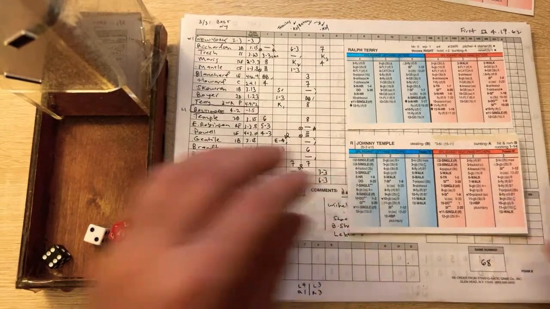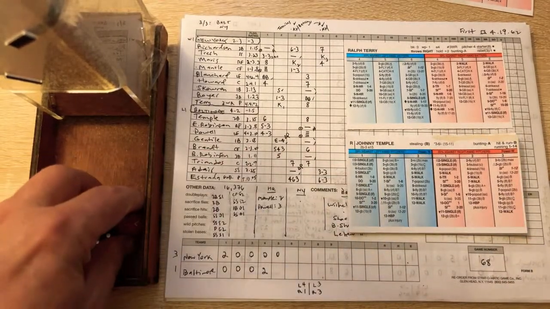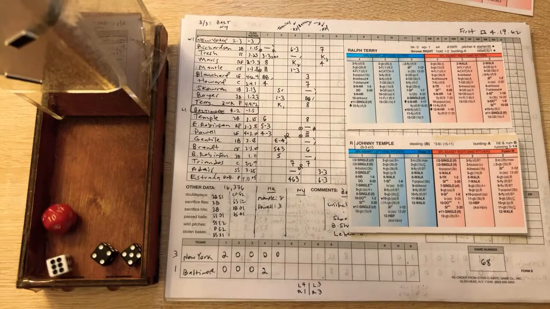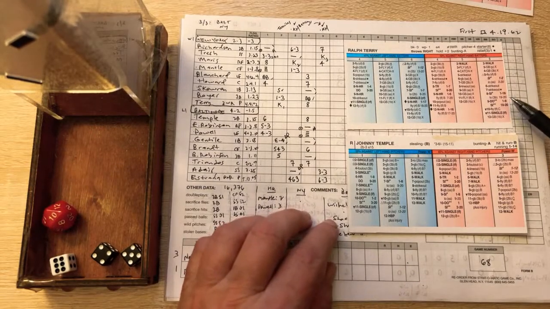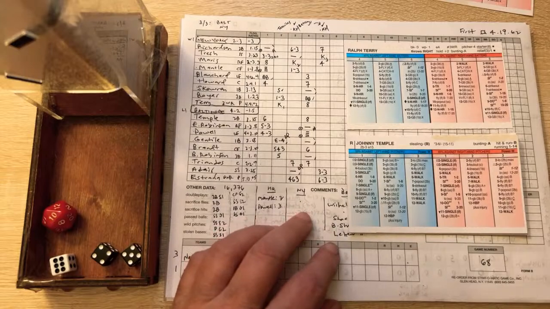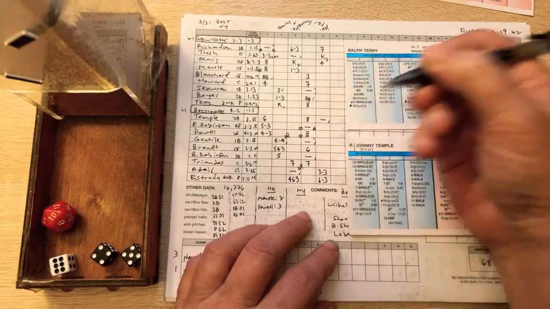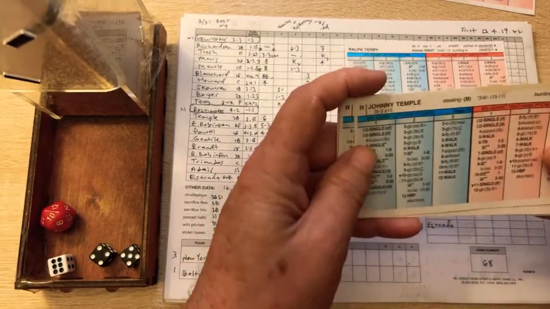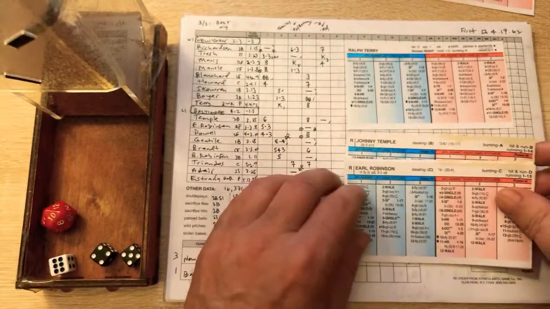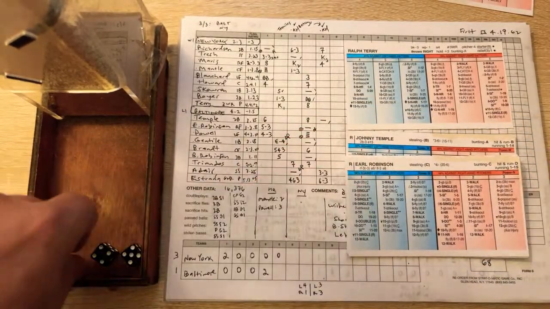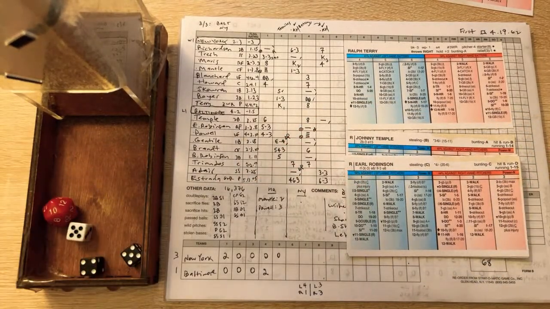Here's Johnny Temple with 2 outs, no one on. Pitch from Terry, 6-9. That's a shot, hit into left field for a base hit. A 2-out single for Temple.